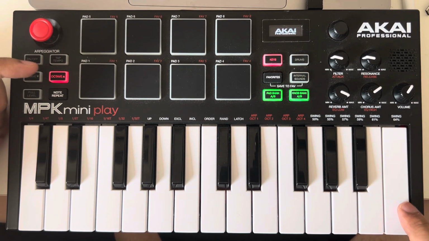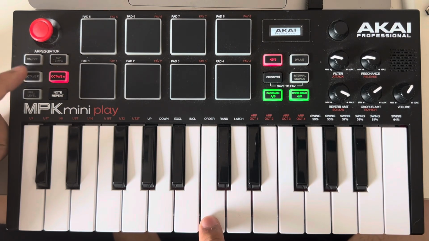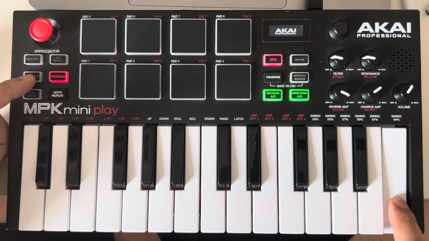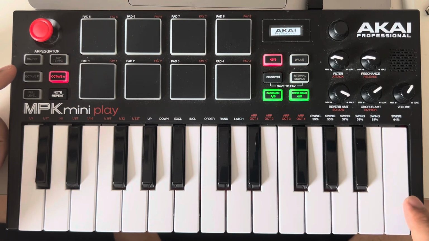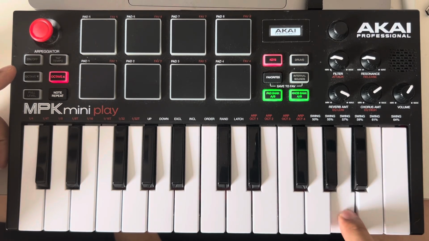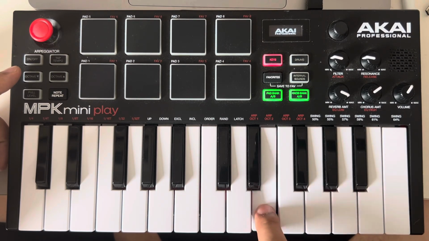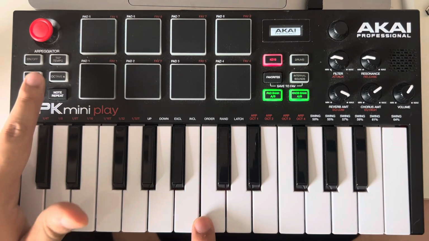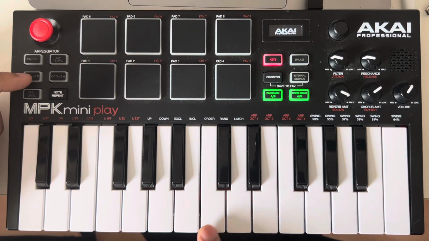Yeah, that's the point. You can also go in reverse, and then you can lower the octave, and go back to the original default setup. And of course you can lower the octave.